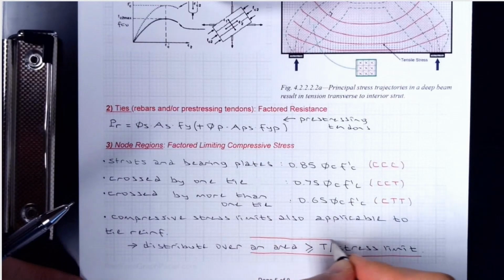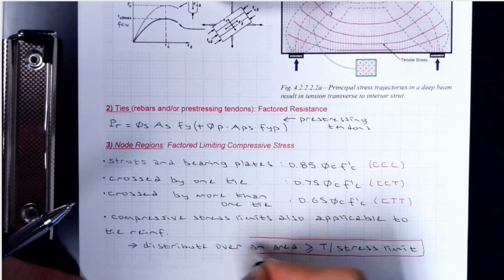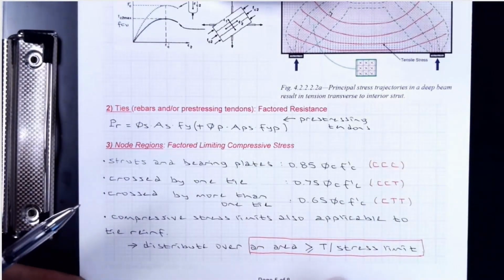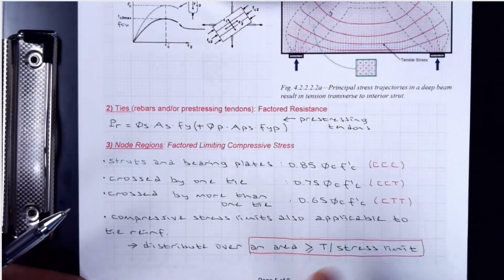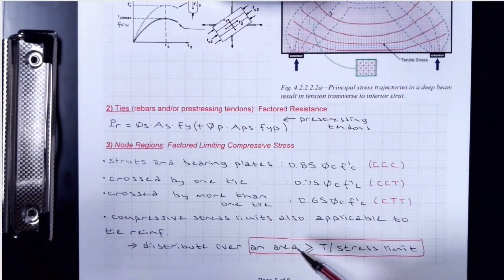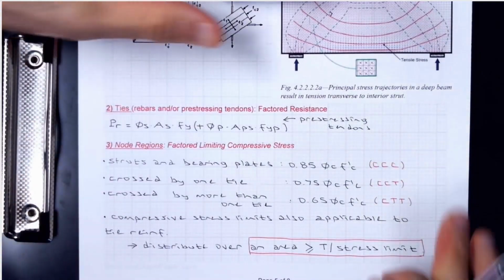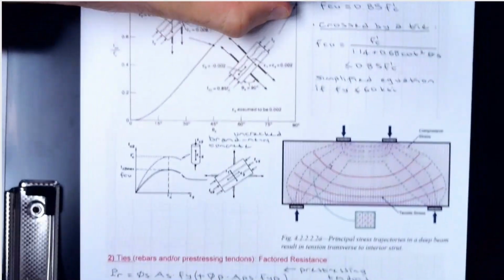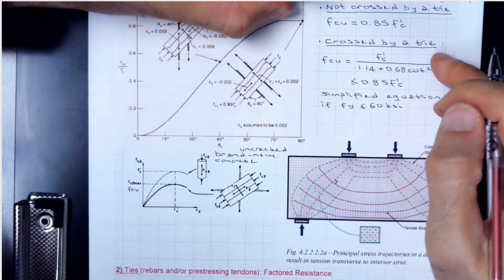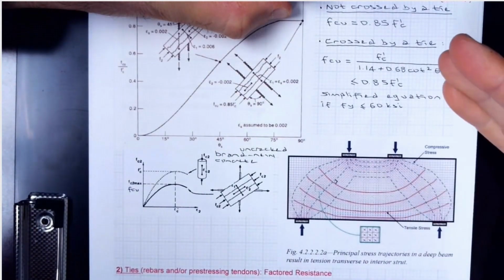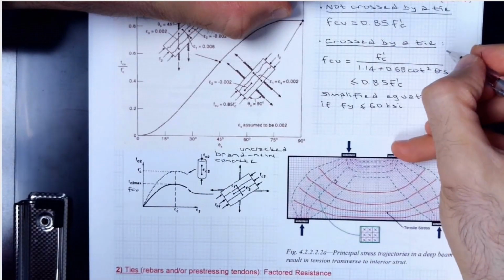So in my first example, I'm going to check that. I'm going to check the reinforcement distribution. So this is the second point. I told you that this is a point H2 did not like very much. It's changed.